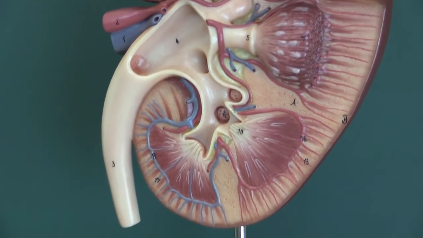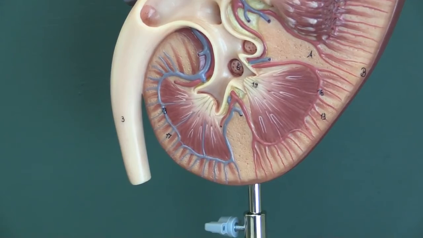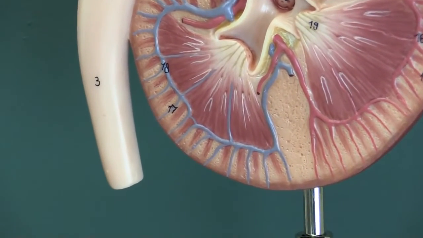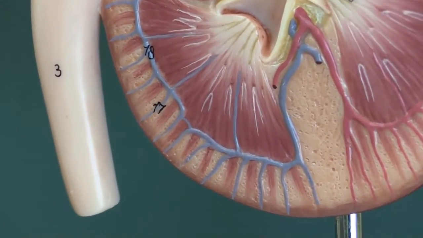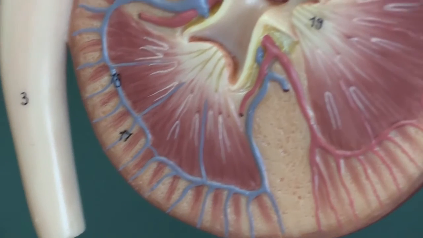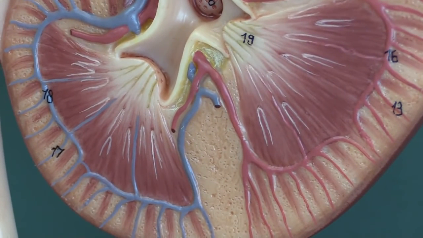Now if we look here, we can see that there's a vein, similar to the artery we looked at before, arching round the top of the base. And in the same way as the arcuate artery arched round the top of the base, the arcuate vein does the same thing.